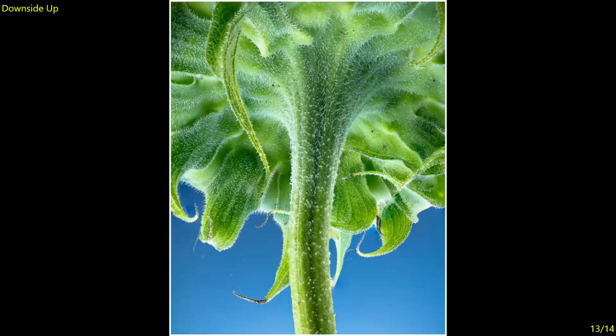Downside up. Well, this I think is well done. It's an interesting view. It's sharp just about throughout. There's a very, very small flaw where one of these pieces, I guess it's a sepal, coming down, intersects here, and I'd like to see a little bit of space where it intersects the stem. But really, that's a very trivial point. Other than that, it's nicely done.